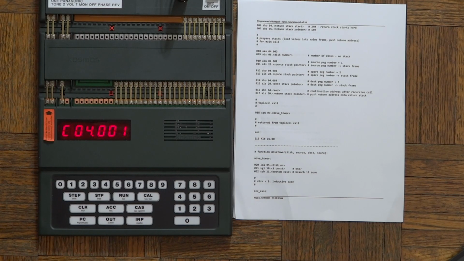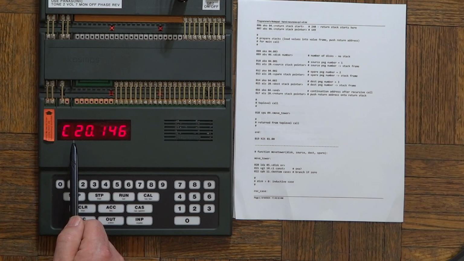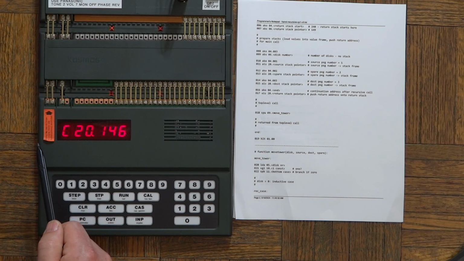So 1 is the peg name of the source peg, and we are loading 1 into the accumulator here, and then we are using this indirect store over the stack pointer, right? At 146 is the source stack pointer, and that now means basically fetch the address at that location, dereference the stack pointer, right? And at that point in the game, the address in memory cell 146 is 200, right? So it fetches the address 200 and stores the number in the accumulator into that address then, right?